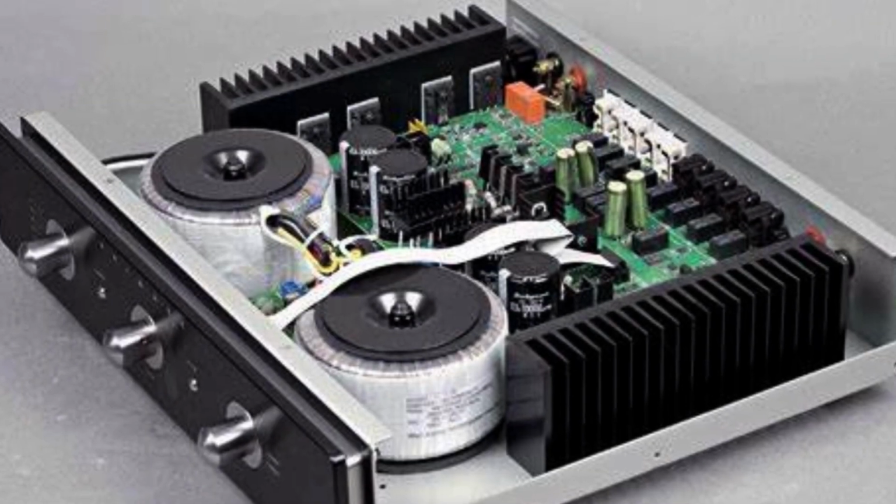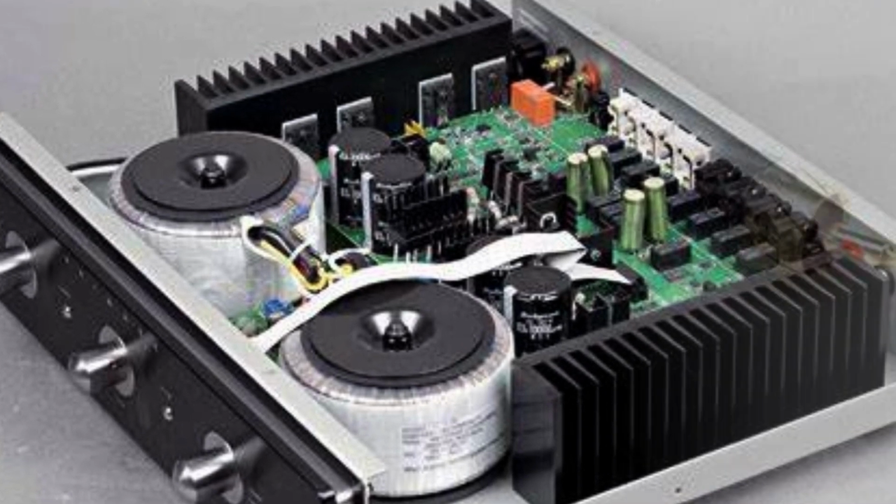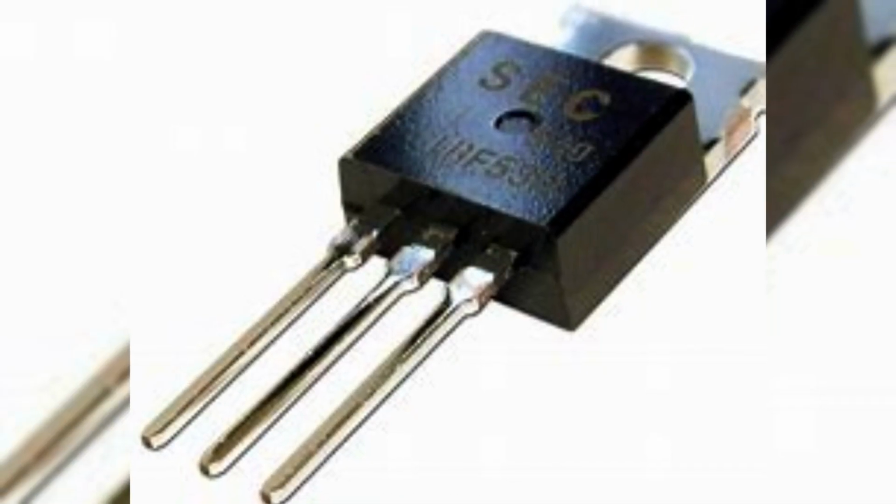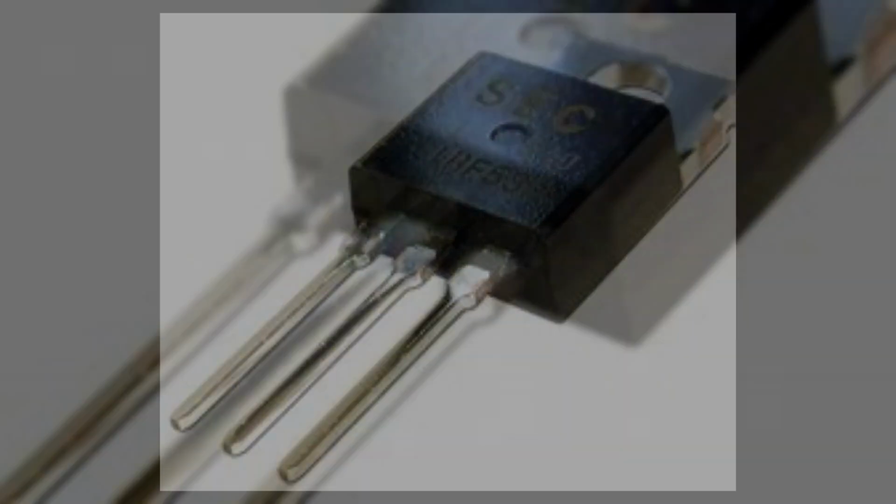The basic principle of an audio amplifier is to use a small input signal to control a larger output signal. This is achieved by using electric components called transistors, which can act as switches or variable resistors.